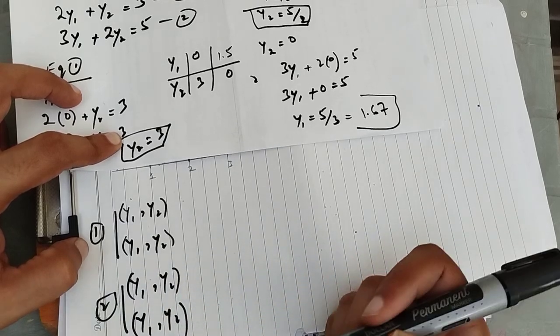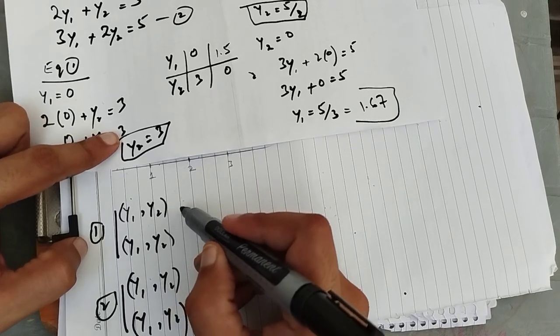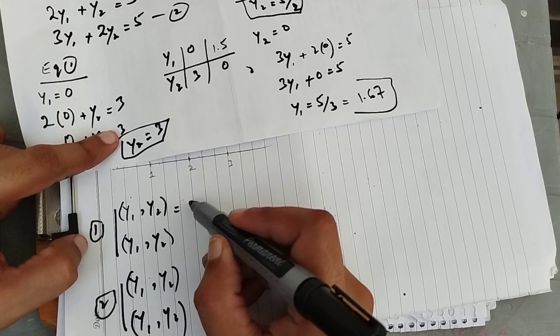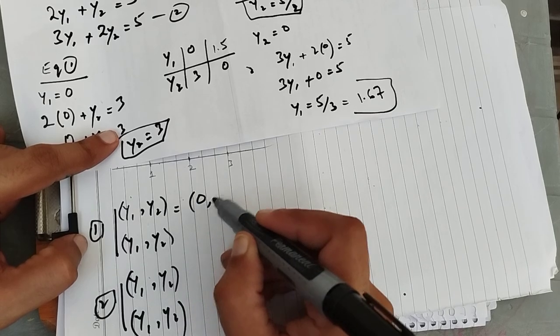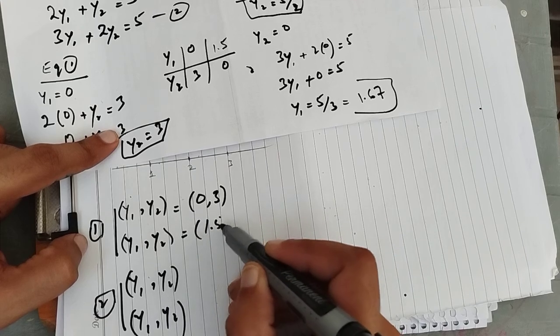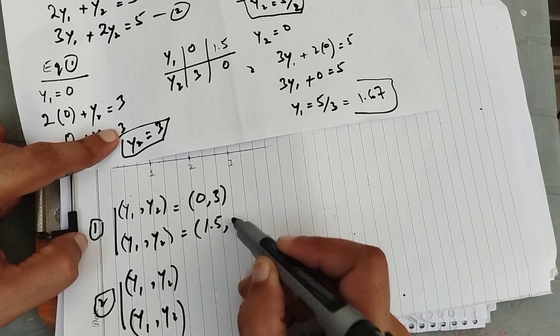Since we have not given any symbol for them, just to make you remember: equation 1, 0, 3, and 1.5, 0.